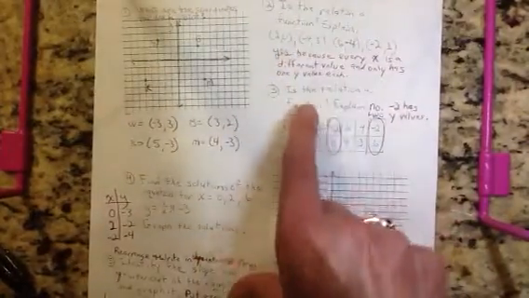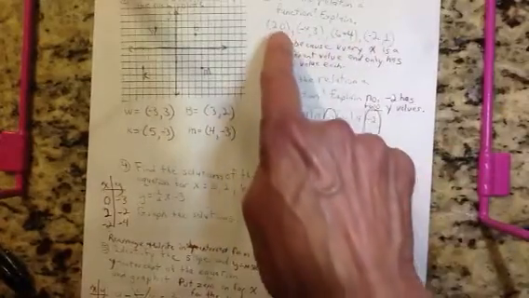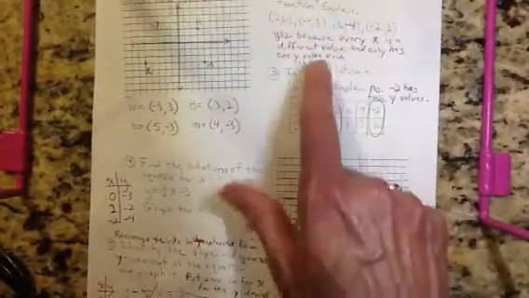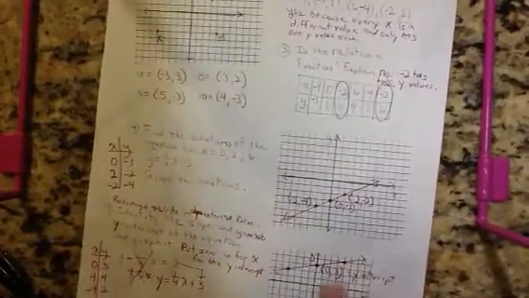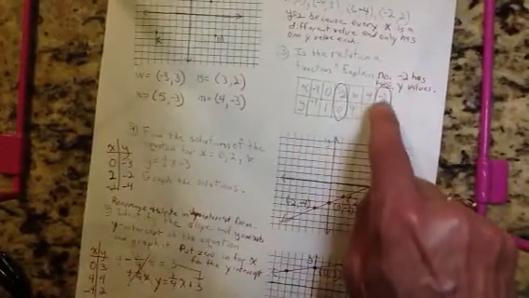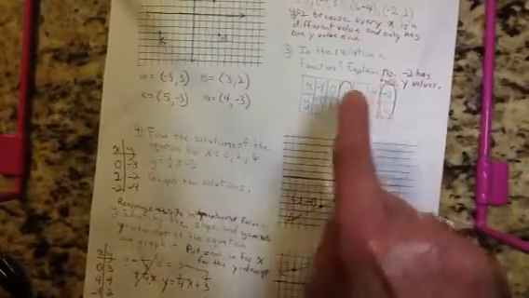Is the relation a function? Yes. Notice every x value is different and they each have only one y value. The key is only one y value. Okay, notice the second one though. We have -2 here for x and -2 here with two different y values. So no, that one's not a function.